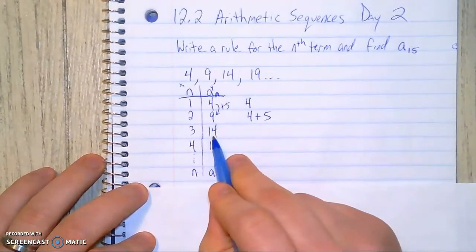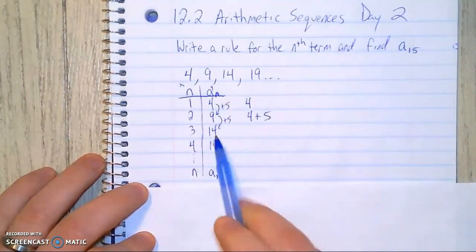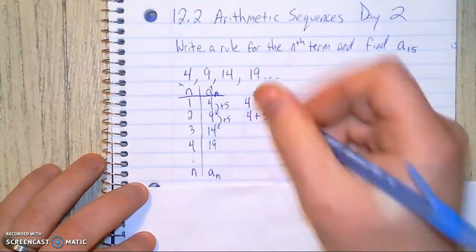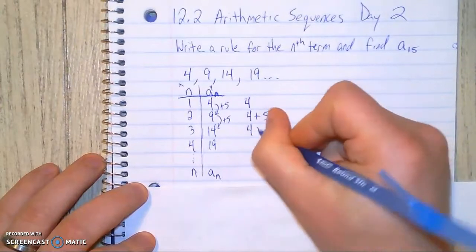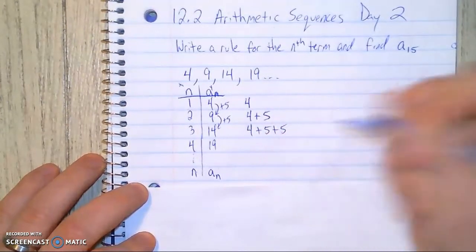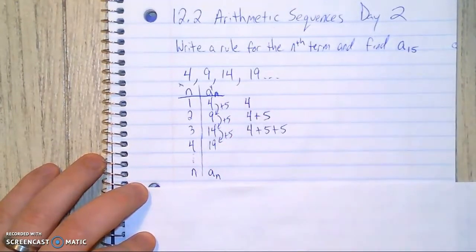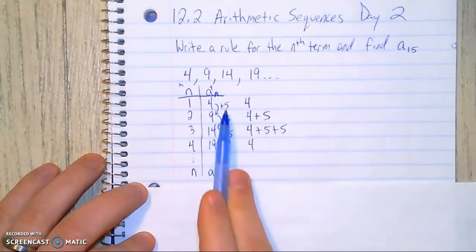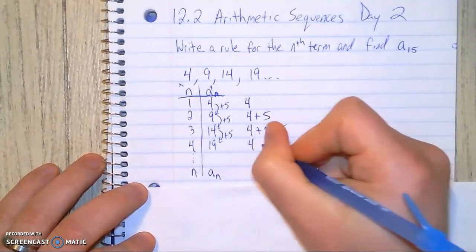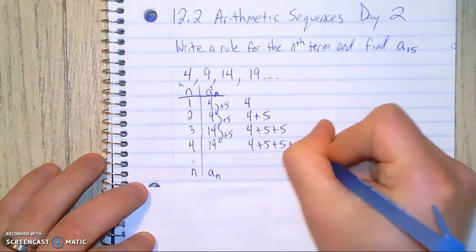And then if I think about the 14, I know that's another plus 5. I'm not even going to just see this as 9 plus 5. I'm going to bring it back to the beginning. It was a 4, and then we did plus 5 and plus 5 again. So finally, by the time I get to the 19, and I've done plus 5 again, I can see that as starting with 4, and then I did plus 5, 1, 2, 3 times.